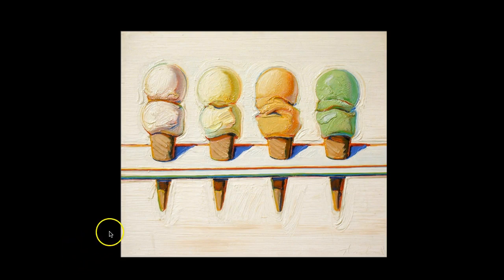And so what we see here are a series of ice creams. They're painted to look really frosty and creamy with very, very thick paint. There's a repetition of four similar, same size ice creams, but at the same time we see the color variety.